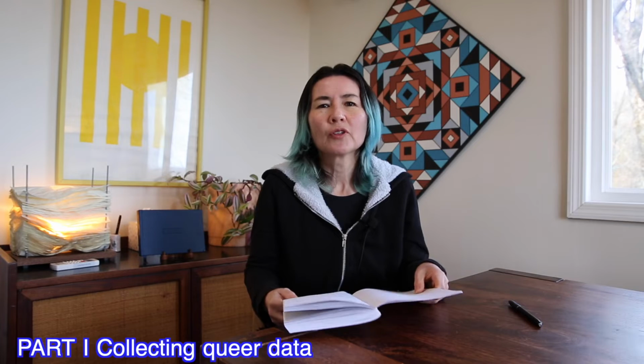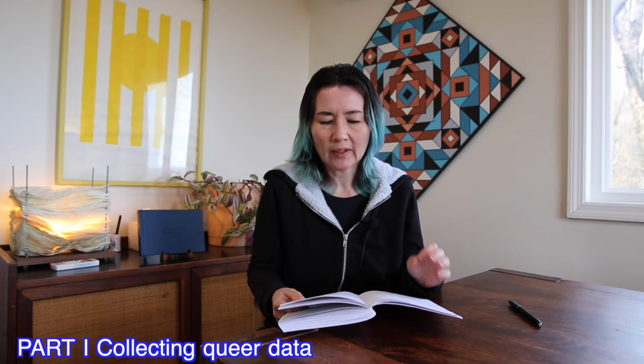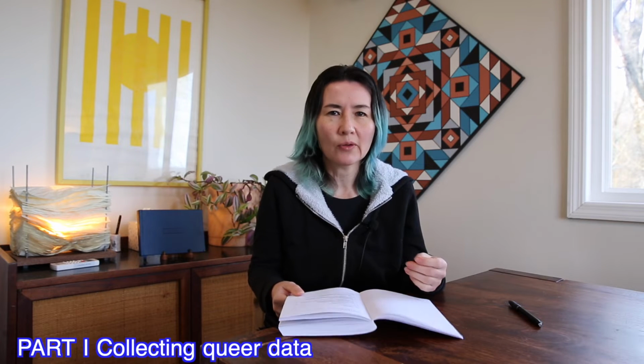So he's making the point that data is not reality, but data reflects the decisions made in how to go about capturing that data, creating the categories to capture that data, how it's analyzed, and how it's presented in society in order to affect change. So the book is divided into 3 parts, and this first part is about collecting queer data.